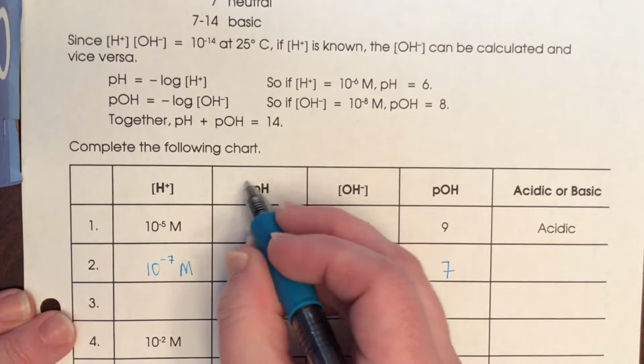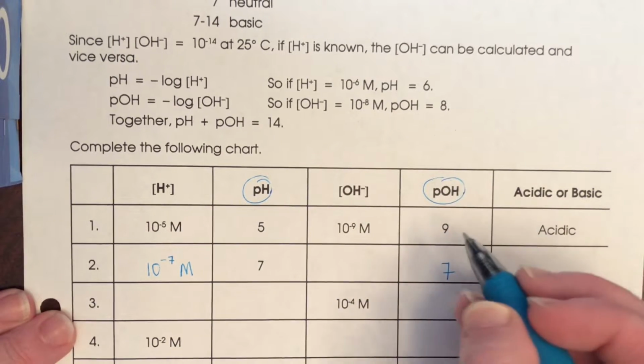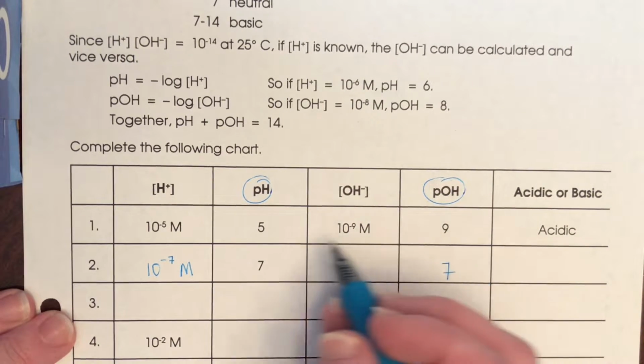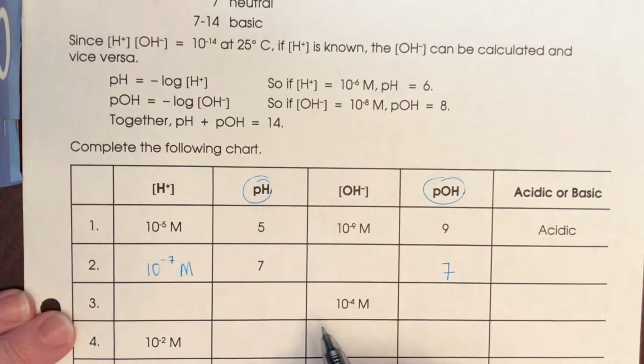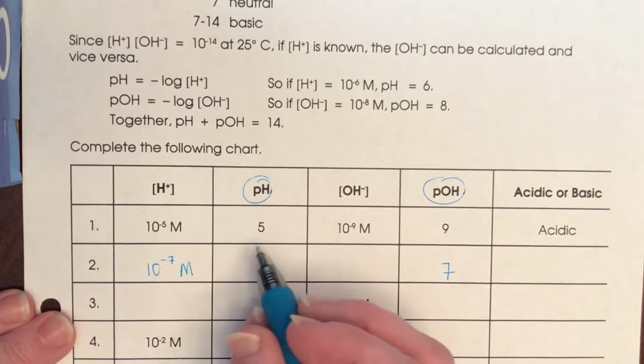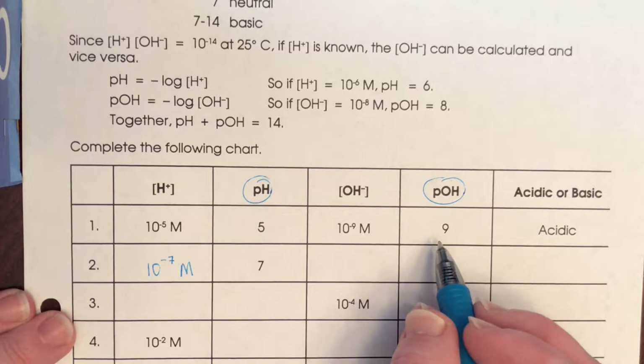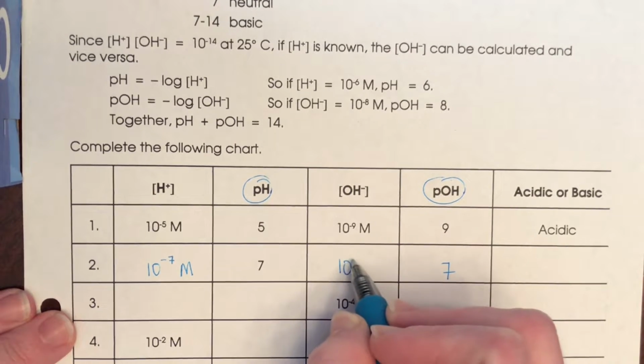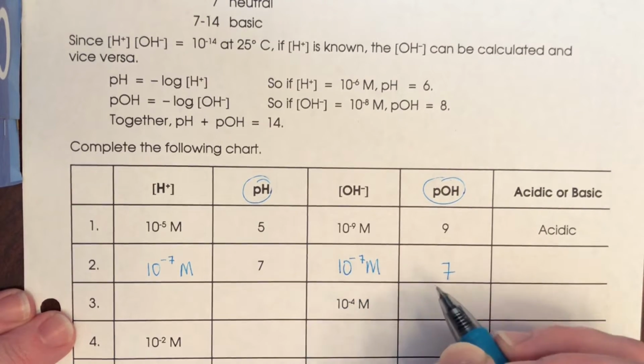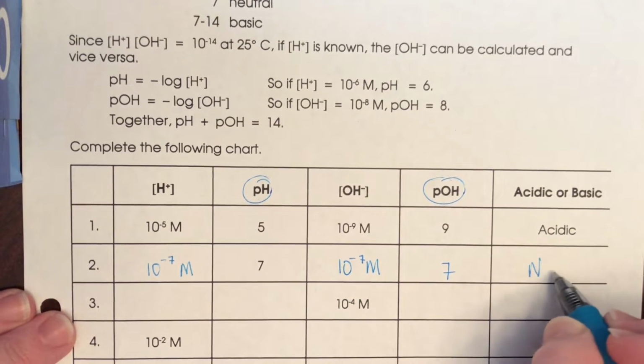So as long as the pH column and the pOH column add to be 14 together, like 9 and 5, then you should be good. Okay? We always look at the pH to determine if it's an acid or a base, not pOH. It can be a little confusing. So then what I would write here is 10 to the negative 7, a capital M for molarity, and the substance would be neutral.